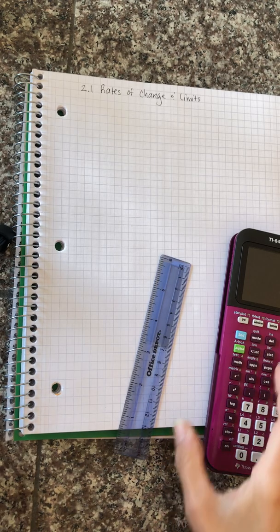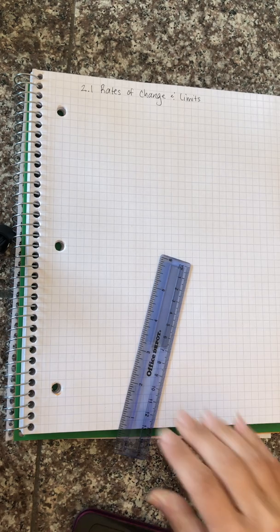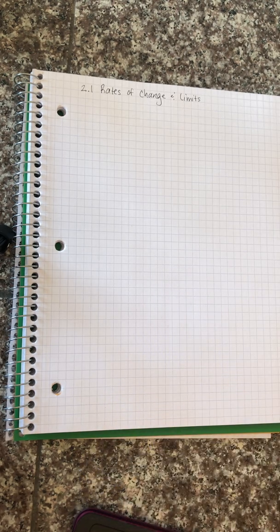All right, hi everyone. I'm going to do a video on rates of change and limits. Some of the videos I'm going to do will be like the YouTube videos that you're used to, the live ones. But for the beginning of the calculus, there is so much graphing involved that I thought it would be best if I actually use some graph paper to show you what's going on.